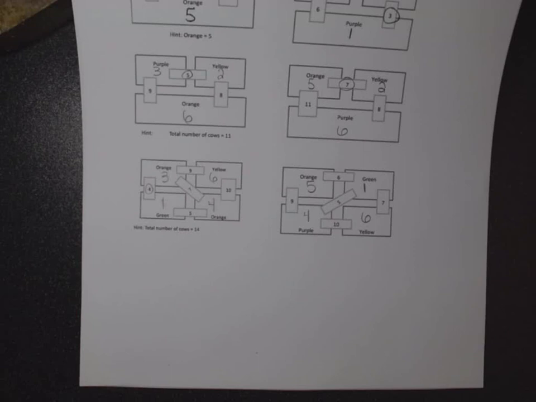And then as far as getting ready for the test next week, I already have the review up, so you could go ahead and start working on that as well.